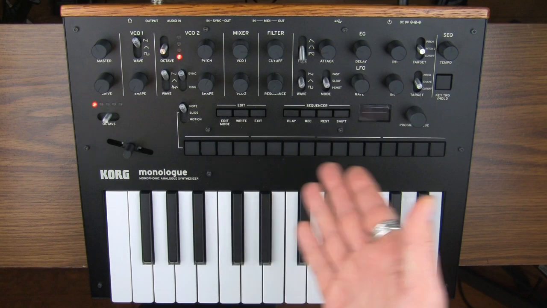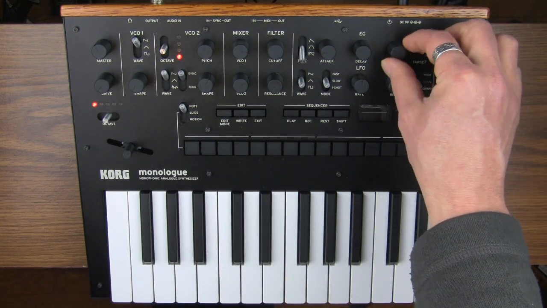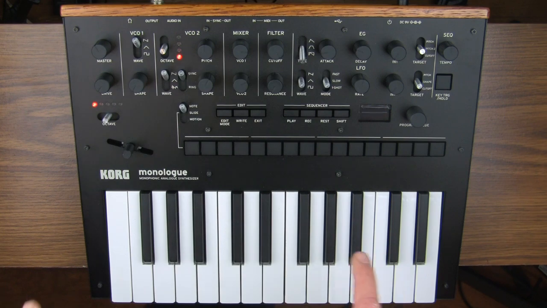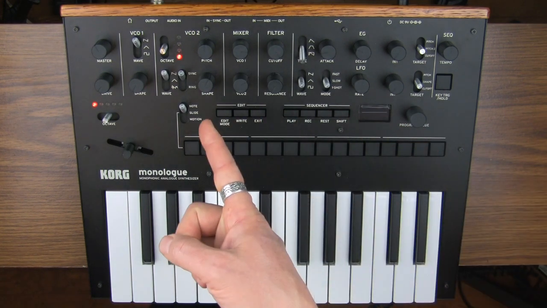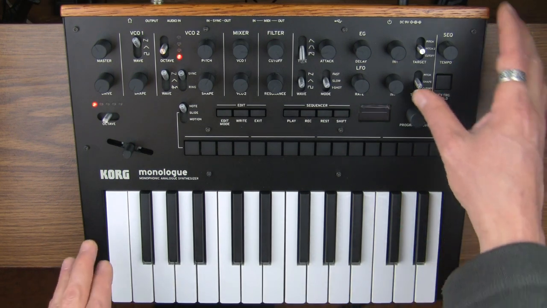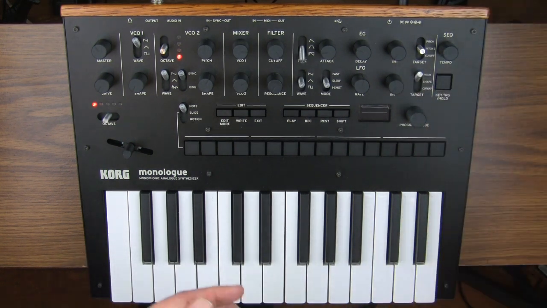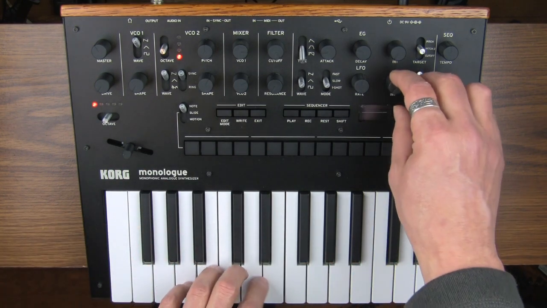Because largely, well, we can also do something else here. I'm going to turn the envelope generator off for a second so we can do some experiments. The LFO doesn't have the ability to modulate only oscillator 2. So if you do use the LFO on pitch, it's going to be changing the frequency of oscillator 1 and oscillator 2 at the same time. So that's going to sound like this.